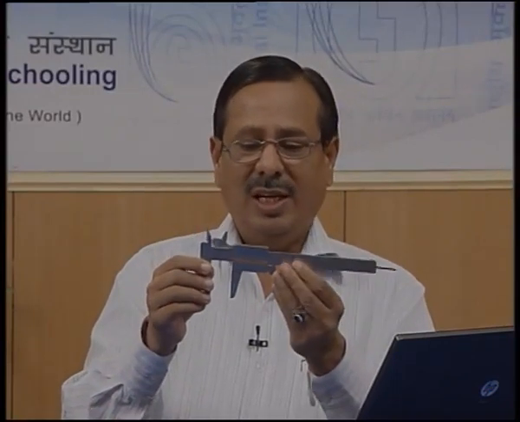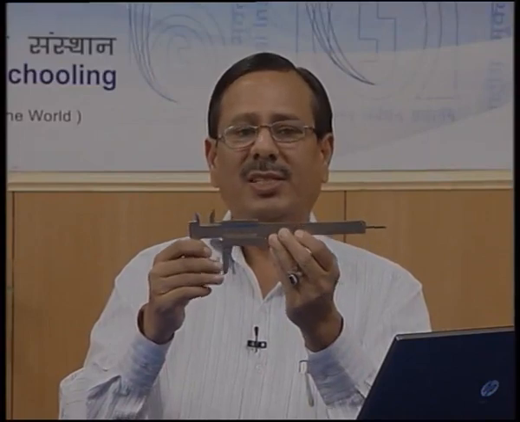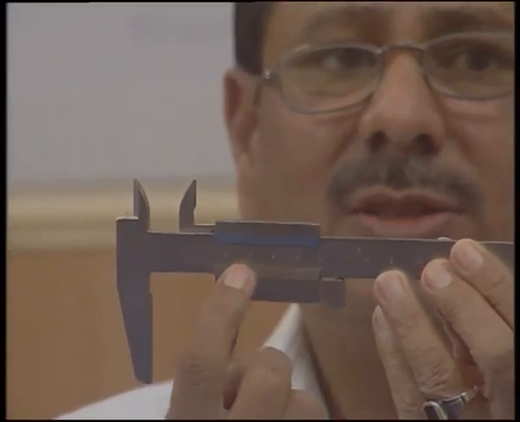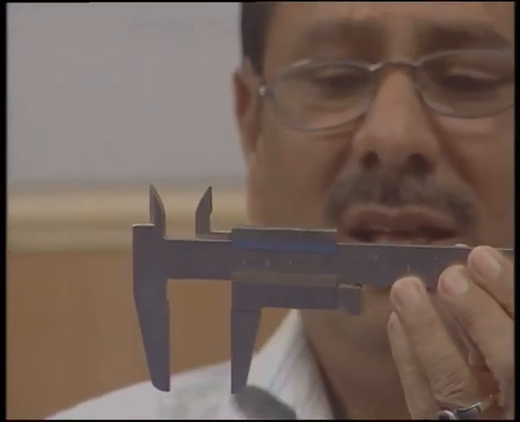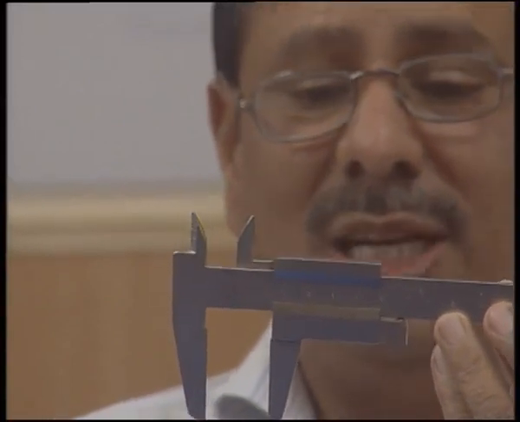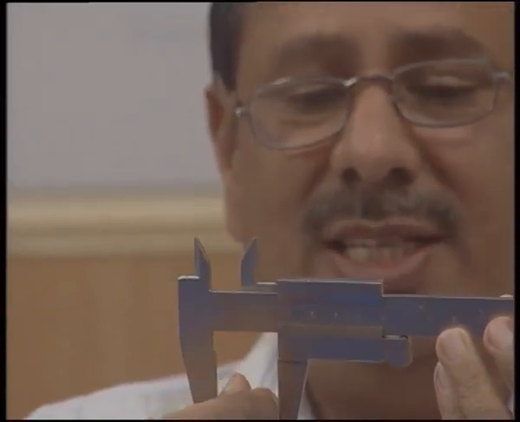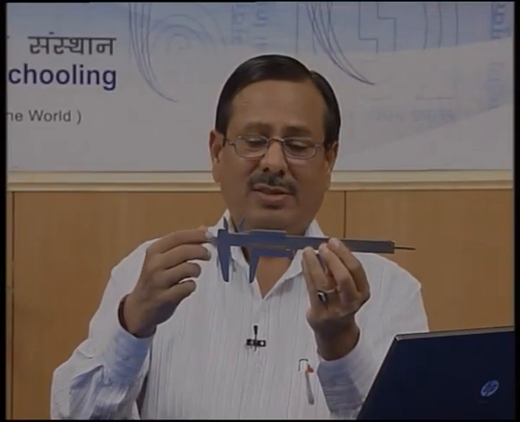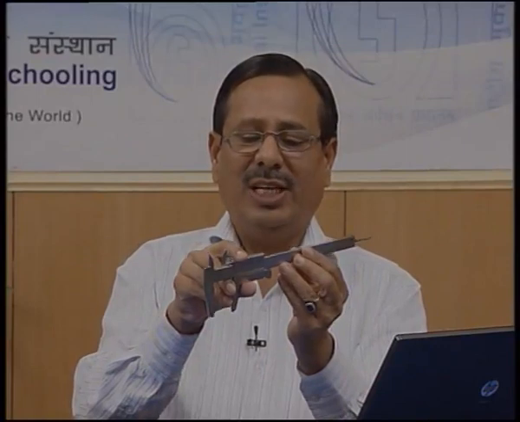Vernier is the name of the scientist who devised it. In vernier calipers we have two scales. This scale is known as the main scale, and here one more scale is there where you can see the very small divisions. This is called the vernier scale, and the object whose length is to be measured is placed here, and we can take one object. Here you can take this one, sir.